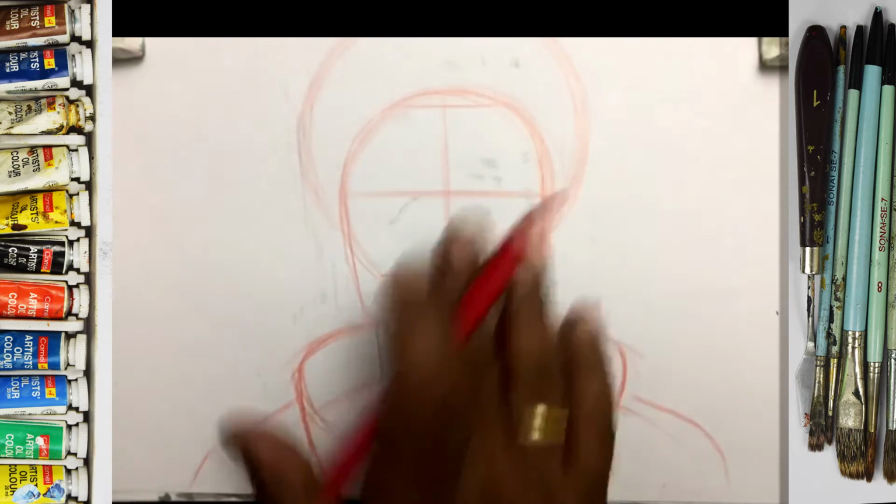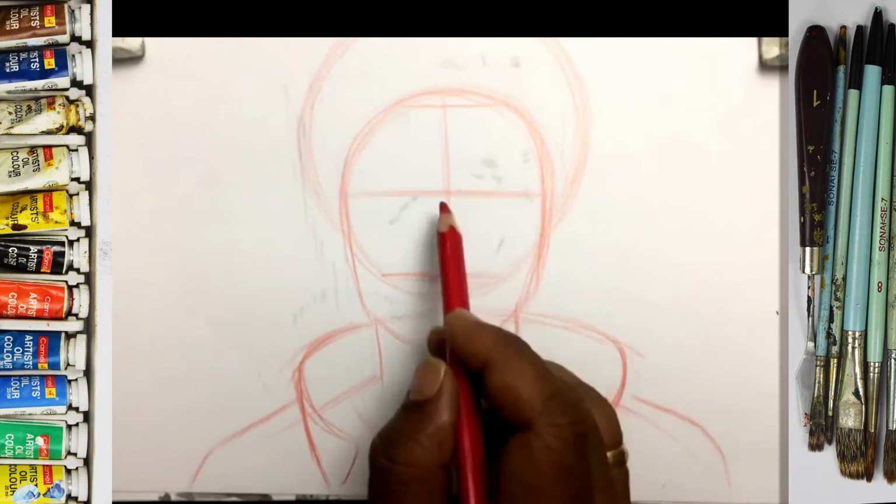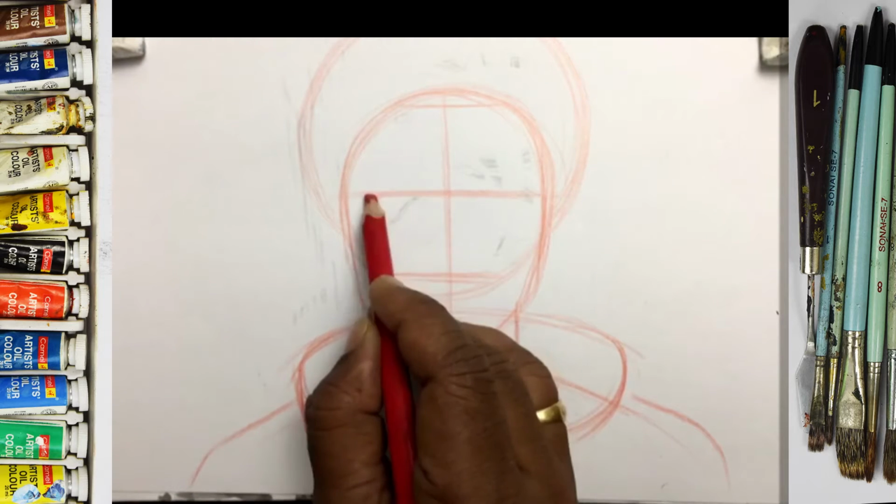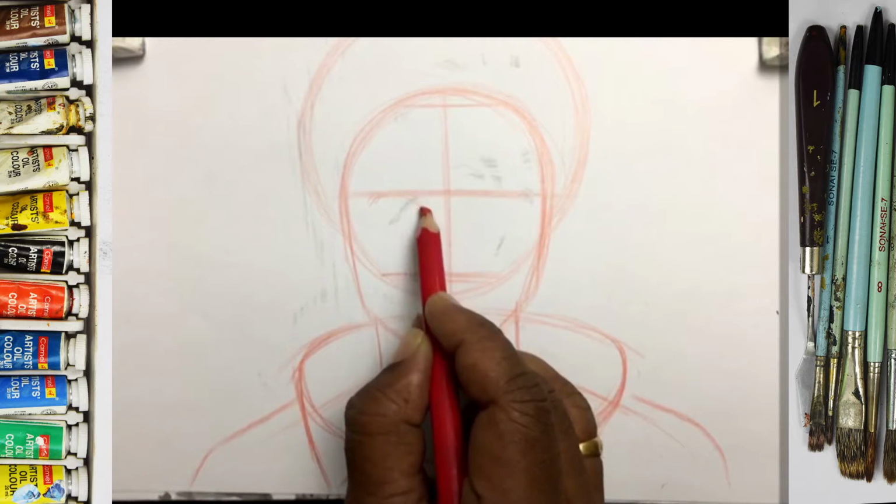So the basic drawing is done, okay. We are making a basic drawing first. So this is the eyes line, so the eyes should be drawn on this line, okay.